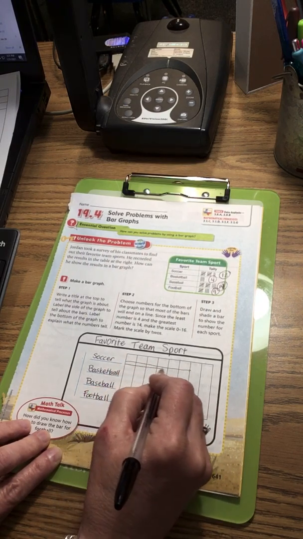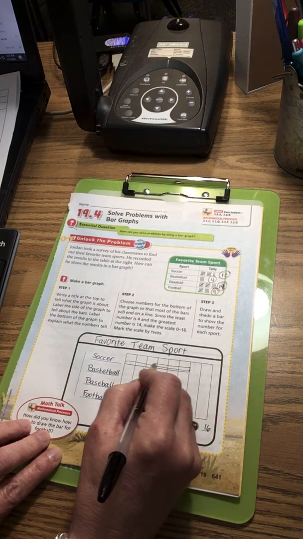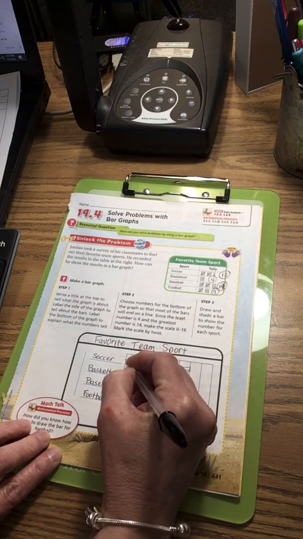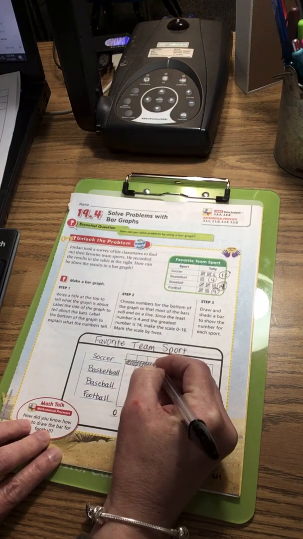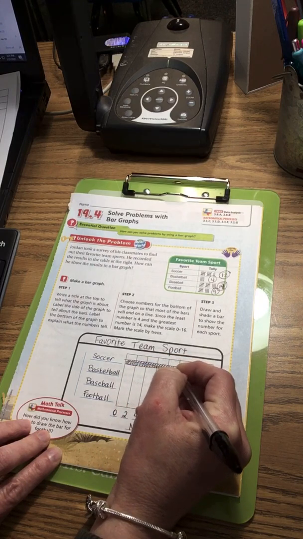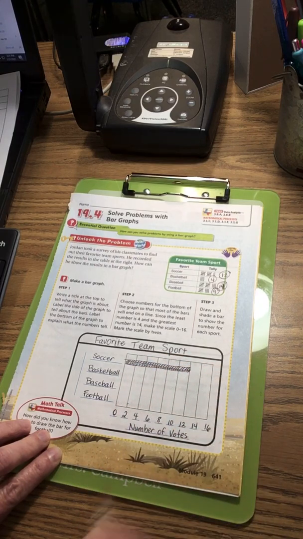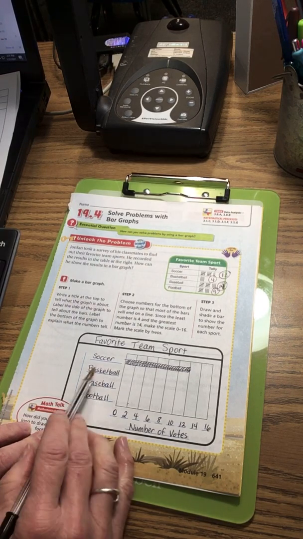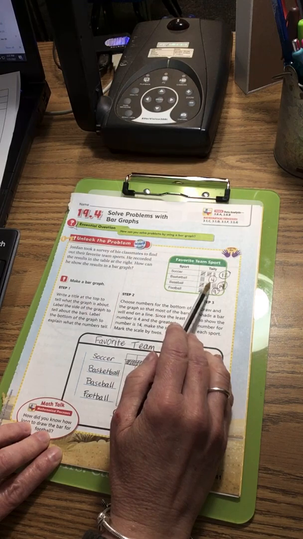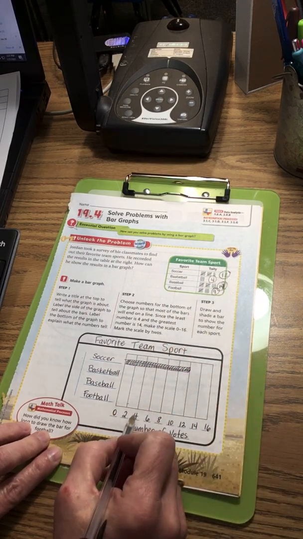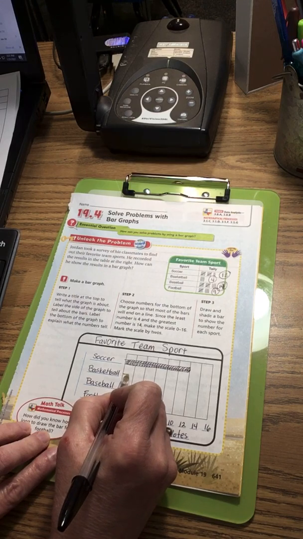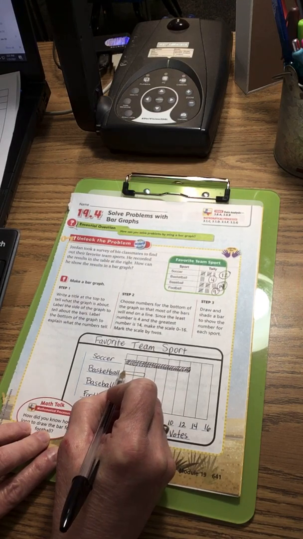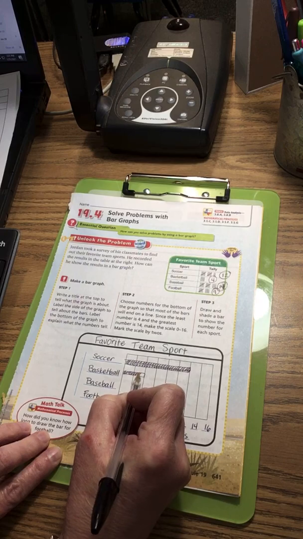I'll go out to 12, and then we're going to shade in that bar just a little bit. It doesn't have to be beautiful, but it has to be enough to see that it is a bar going out there. Can you see that? Okay, basketball. How many voted for basketball? There were only 4. So we're only going to go out to the 4. So 2, 4. And then we shade that in.